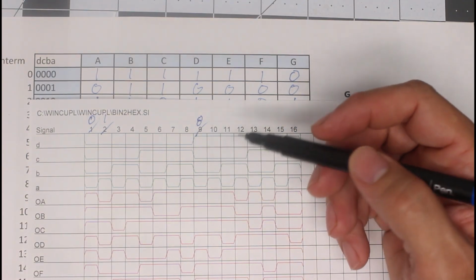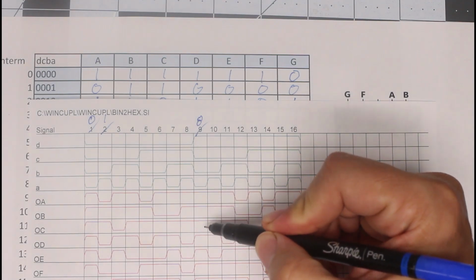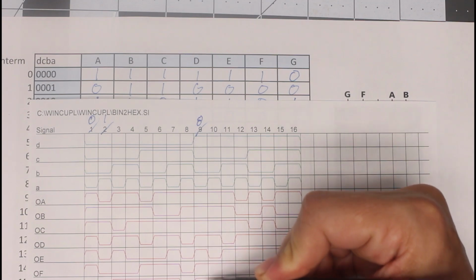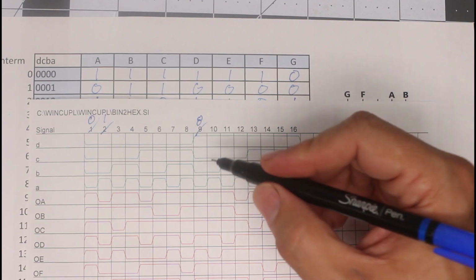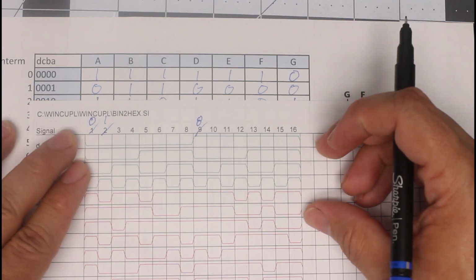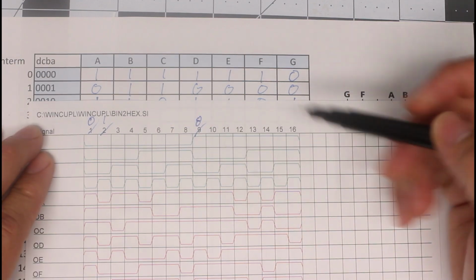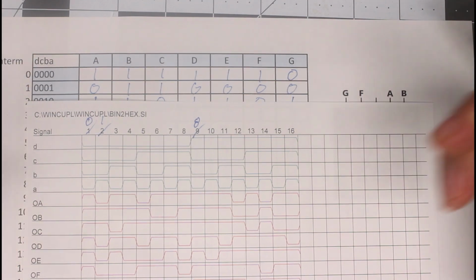So 8 should be all highs, and we'll go through OA, OB, OC, output D, OE, OF, OG, and sure enough, all outputs are high. So I will go ahead and verify all of the rest of the inputs, but at this point it looks like the programming is good.